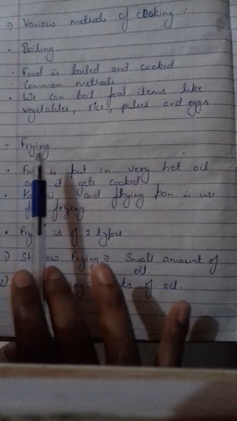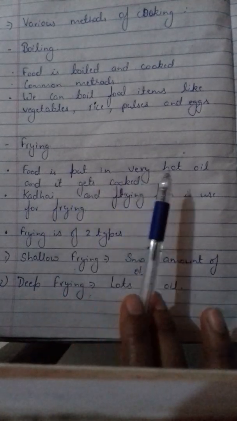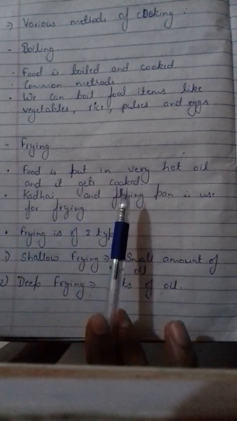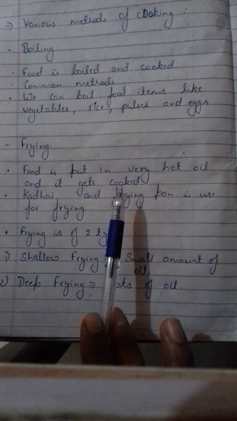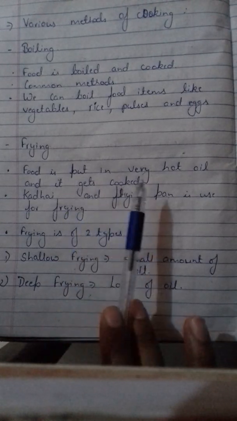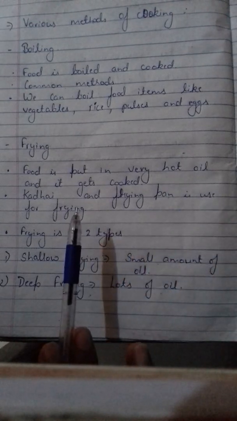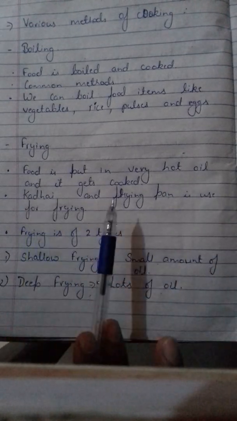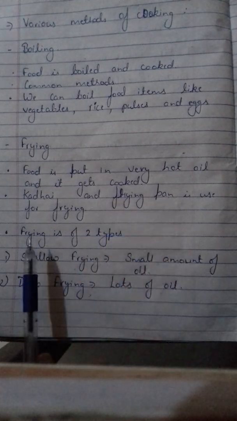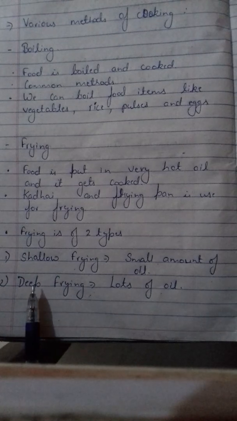Now the next method is frying. In frying, food is put in very hot oil and it gets cooked. So how is food cooked in frying? It is cooked by putting it in very hot oil. And the utensils used for frying are the kadhai and the frying pan. Frying is of two types, shallow frying and deep frying.